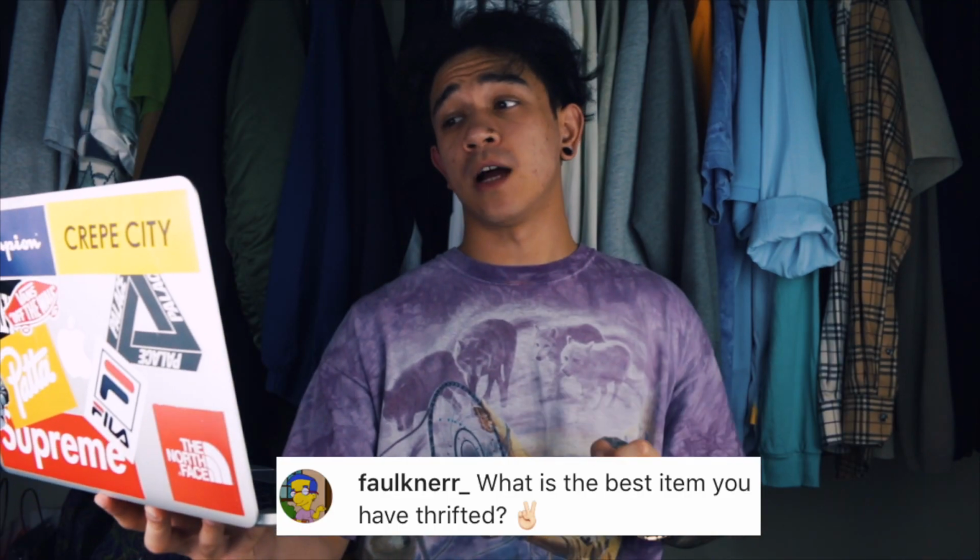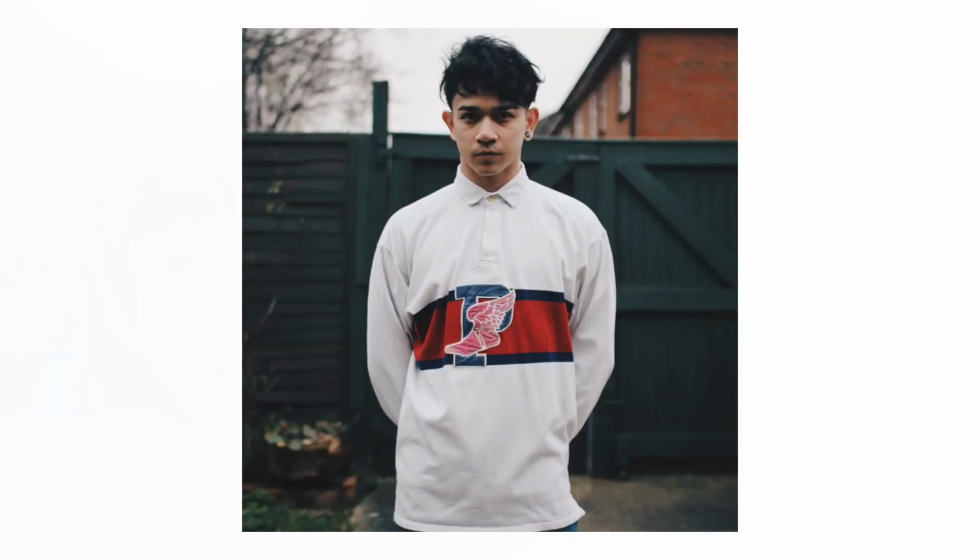What is the best item you have thrifted? I never get tired of answering this question. This Ralph Lauren P-Wing is the best item I have ever thrifted. Now, if you know about vintage Ralph Lauren, you know about the P-Wing. I found this at a thrift store. I'll level with you, I bought it for £1. And before you ask, nah, sorry brother, it is not for sale.